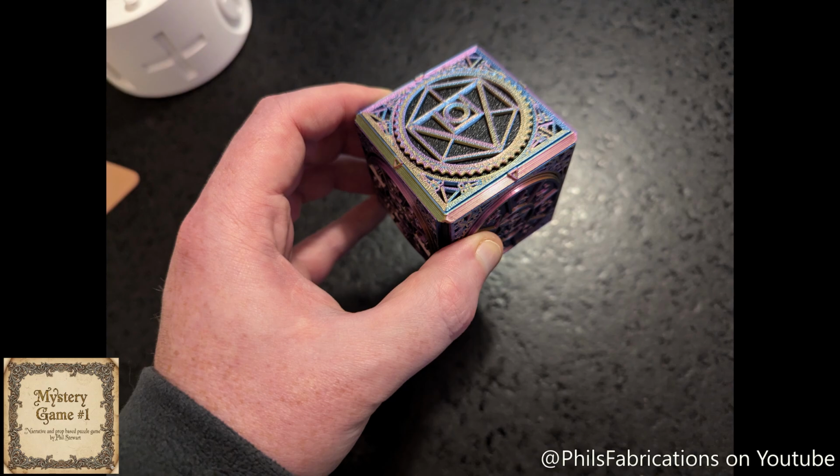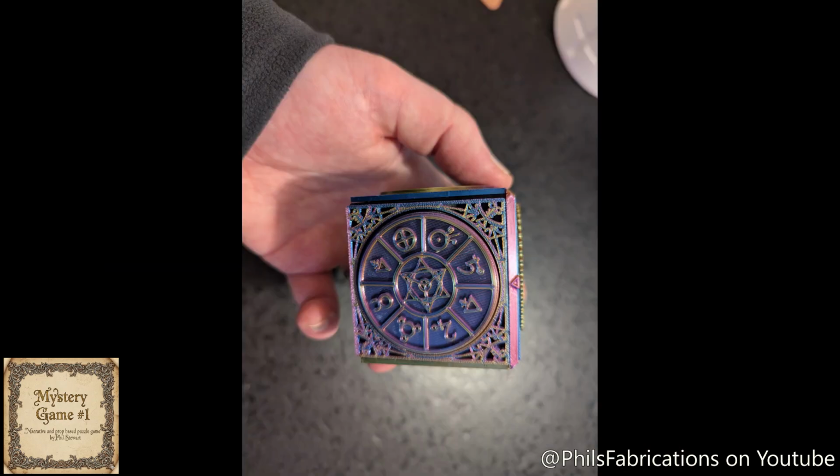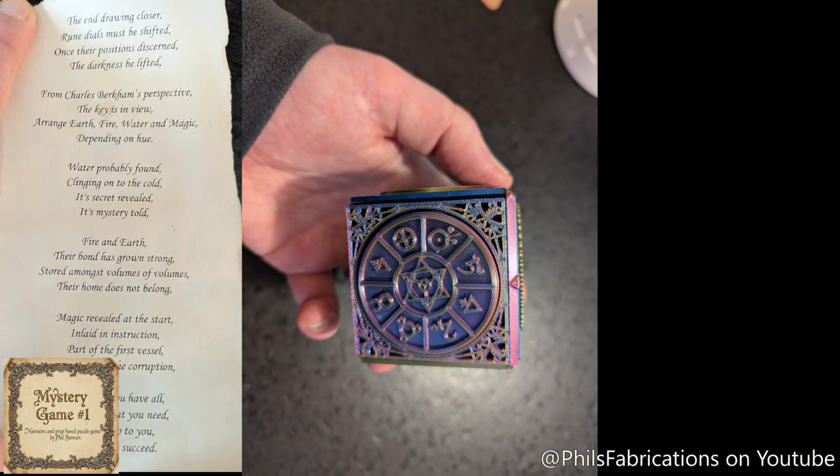This box has rune dials, which are each of the wheels on the side, and that's what we need. So we need the 4 different runes that we need to enter to the sides of the box in order to open it. But we don't know which runes to use, and we don't know which sides we have to put those runes into yet. From Charles Berkham's perspective, the key is in view. Arrange earth, fire, and water depending on hue.